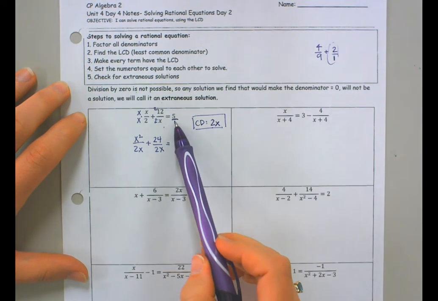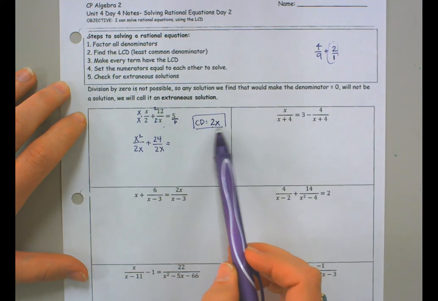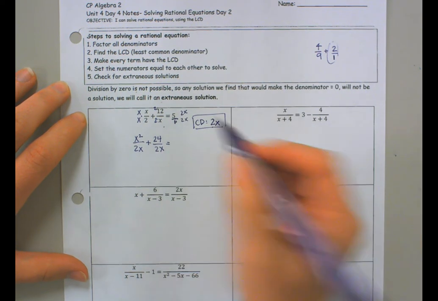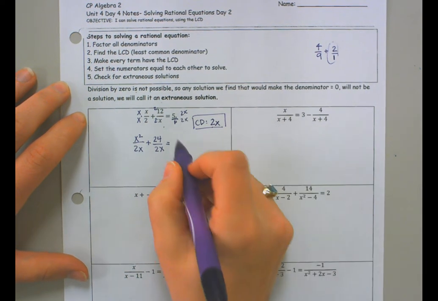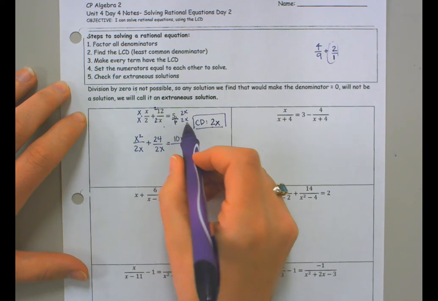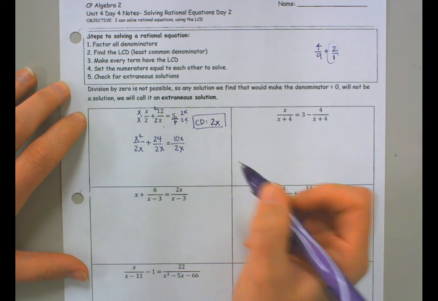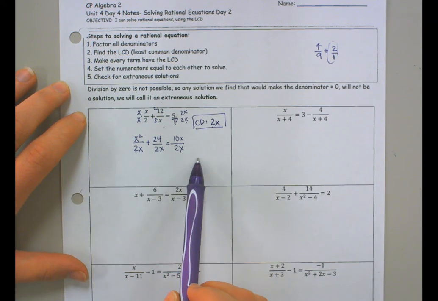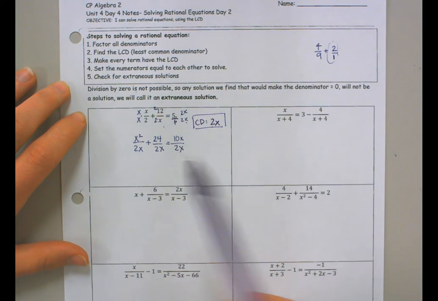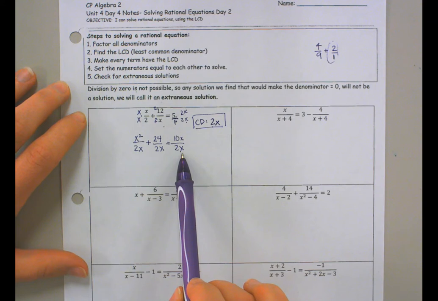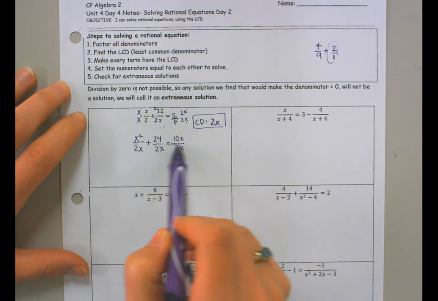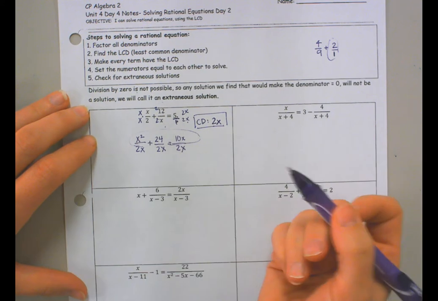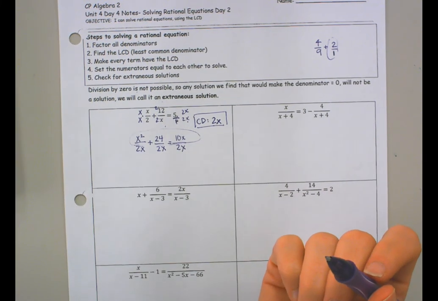And then the last fraction only has a 1, so that means it needs all of this. So I'm going to multiply the top and the bottom by 2x. So 5 times 2x would give me 10x. 1 times 2x would give me 2x. So now I have multiplied each fraction so that all of my denominators are the same. And so now once all of them have this denominator, we can just set the numerator equal and solve. So we're going to solve x squared plus 24 equals 10x.